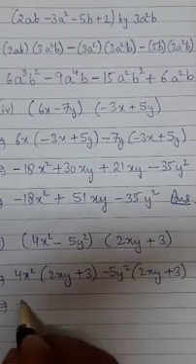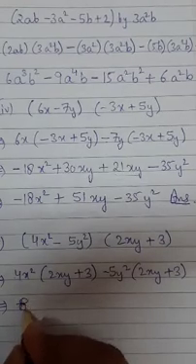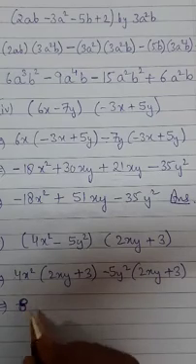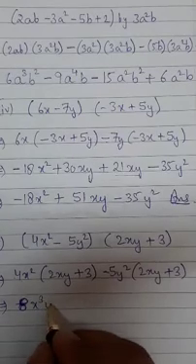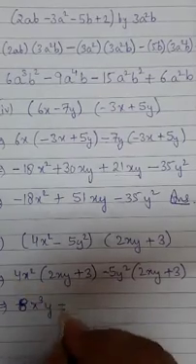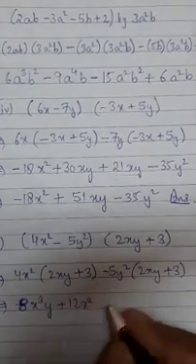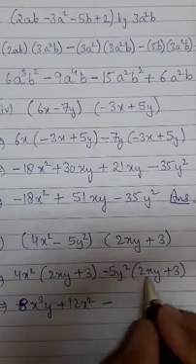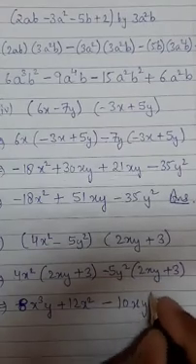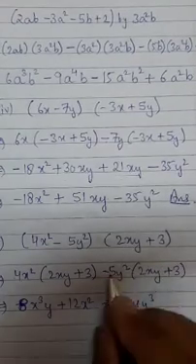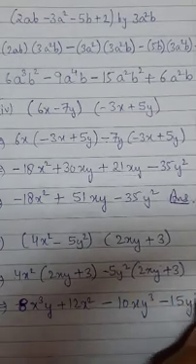Plus into plus is plus. 4 into 2 is 8. Now there is no requirement of writing plus, so you can directly write 8 here. X square into x is x cube, because 2 plus 1 is 3, y remains y. Plus into plus is plus. 4 into 3 is 12, because there is no variable here, so x square will remain x square. Now minus into plus is minus. 5 into 2 is 10. X will remain x. Y into y square is y to the power 3, because 2 plus 1 is 3. Finally, minus into plus is minus. 5 into 3 is 15, and y square remains as it is.